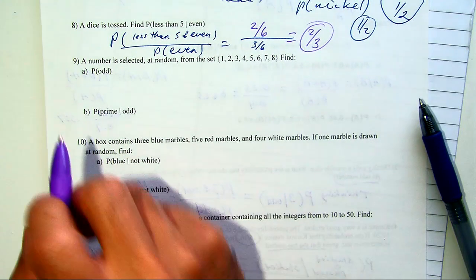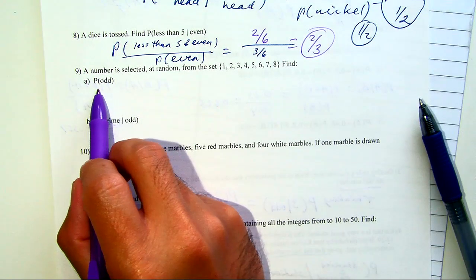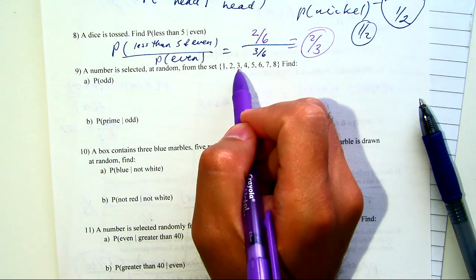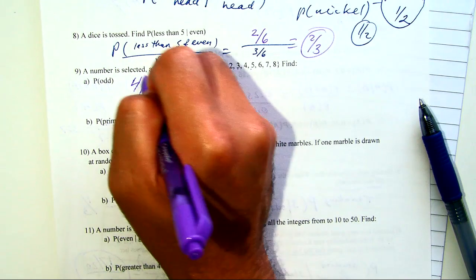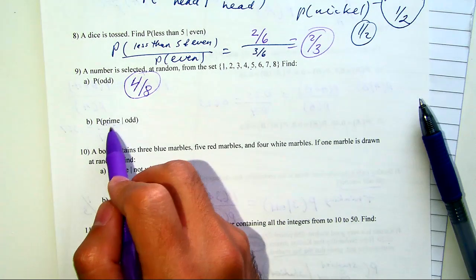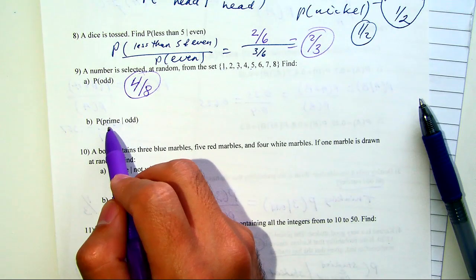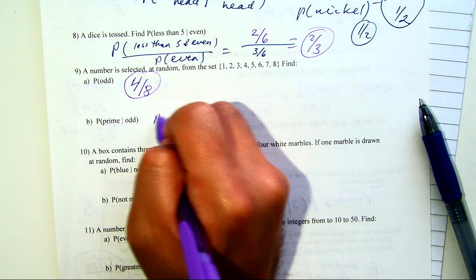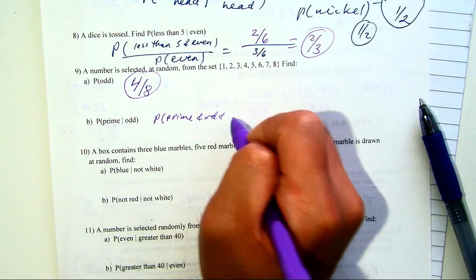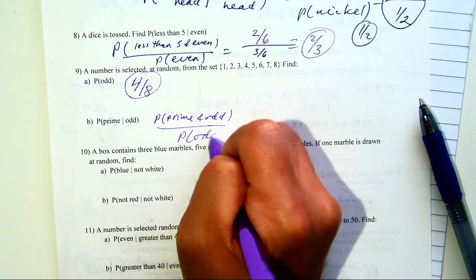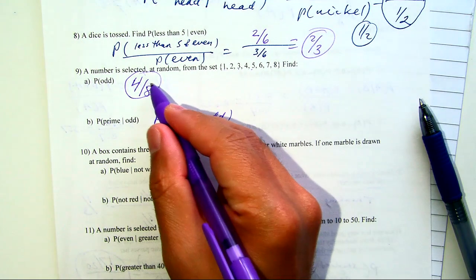Alright, find the probability of an odd number. So 1, 2, 3, 4. So 4 out of 8. Now, question A is trying to help you with question B. So we want a prime number and has to be odd, over the probability of odd. Well, the probability of odd is something we found up here in letter A. So that's going to be 4 out of 8.